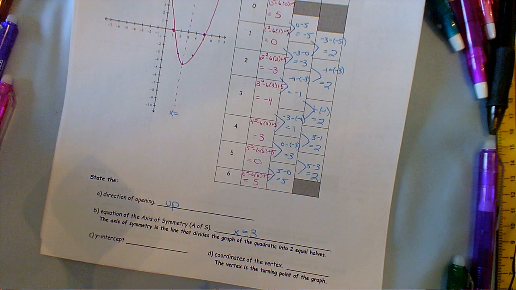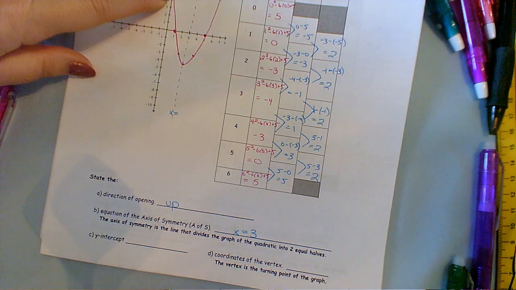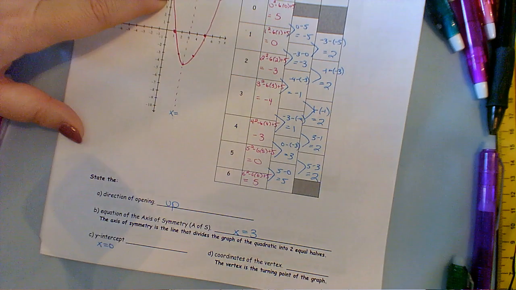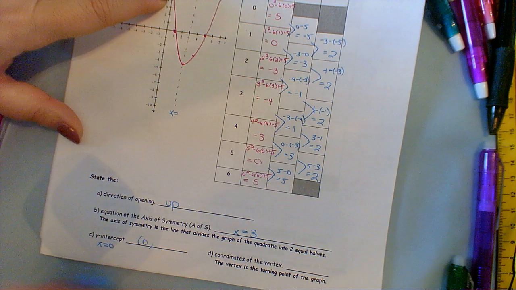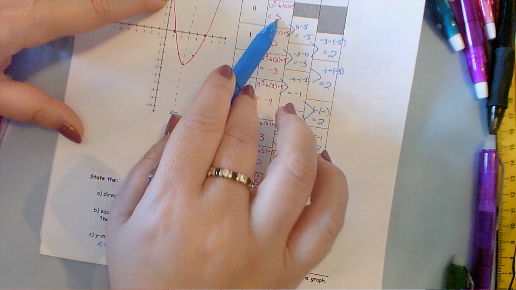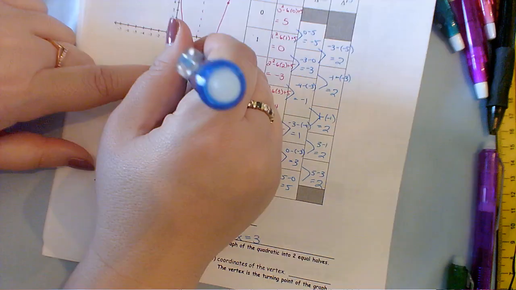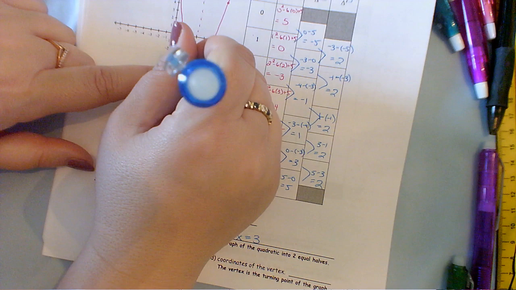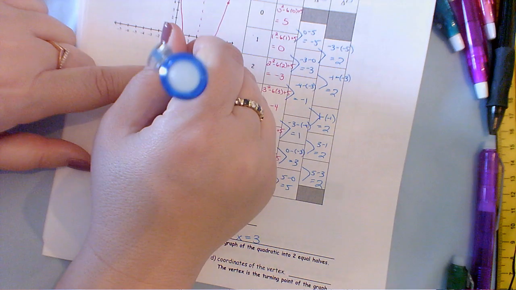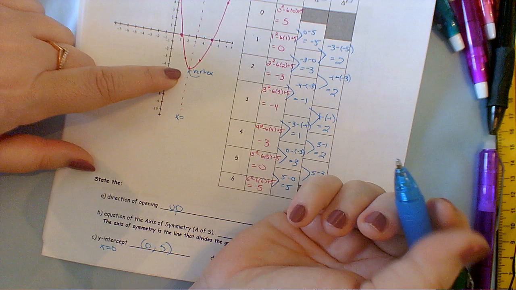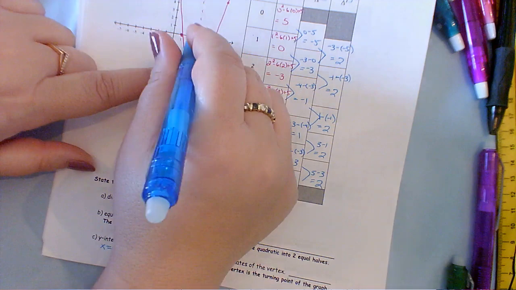The y-intercept is whatever the y value is when x is 0. So (0, 5). According to the table and according to the graph, (0, 5) is the y-intercept. The coordinates of the vertex, right, which is right there, the change of direction, (3, -4).